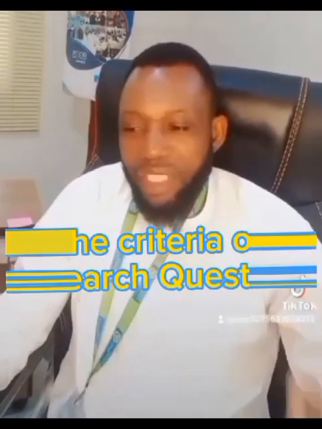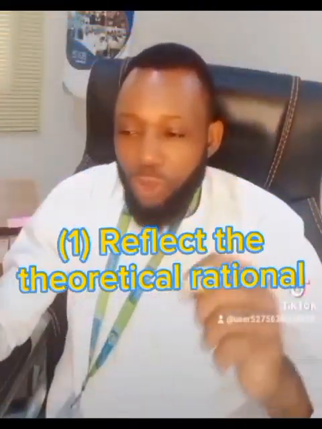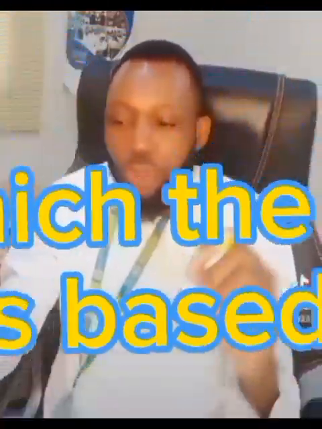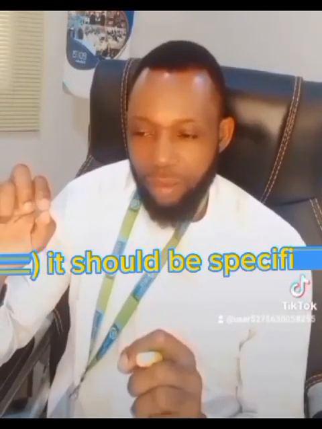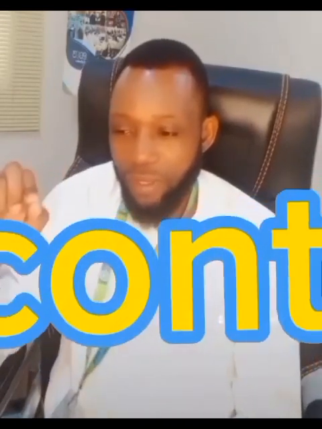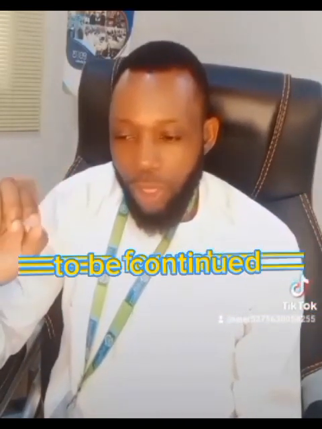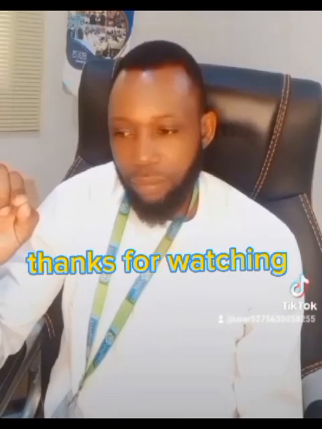Now, what are the criteria of a research question? Number one, it should be able to reflect the theoretical rationale on which the study is based. That is number one criteria. The second criteria is specific. The research question should be specific to the sample population to be studied.